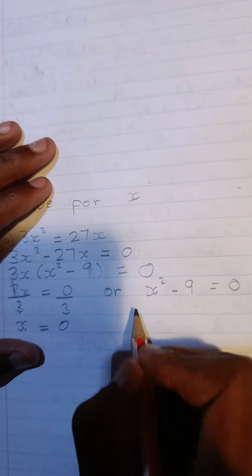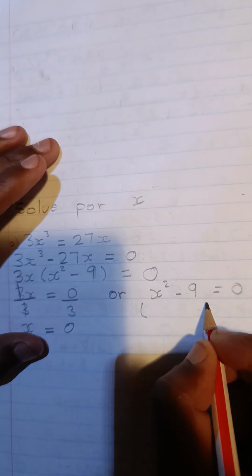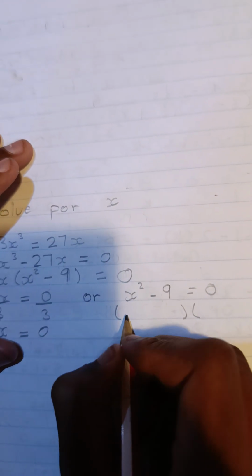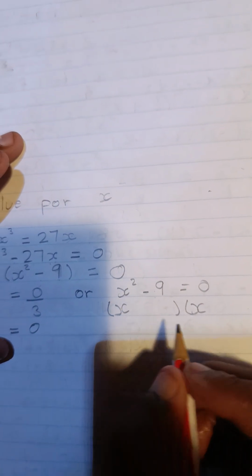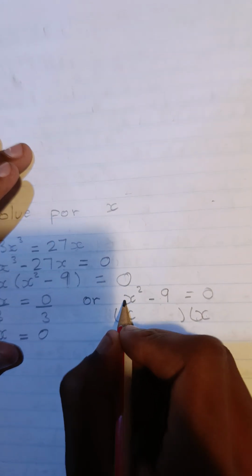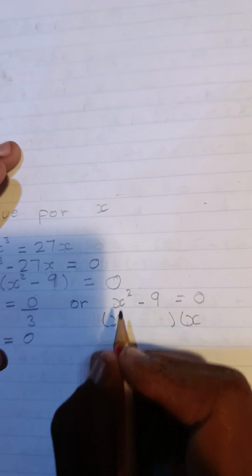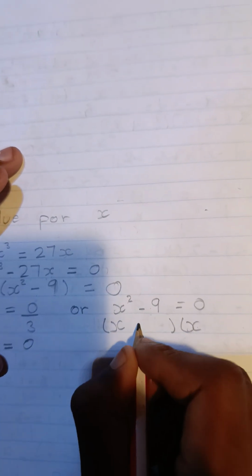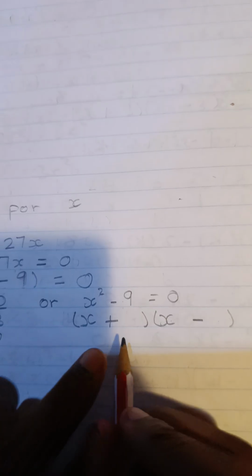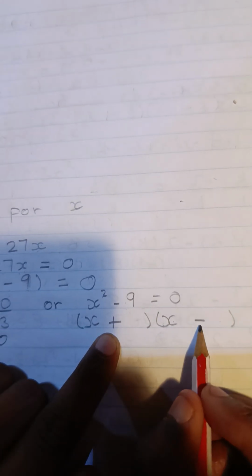When we use it right here, it's going to be 2 brackets, x and x, because x multiplied by x will give you x squared, because when we multiply, the bases are the same, we add the exponents. And then we say positive and negative, because positive multiplied by negative will always give you negative.